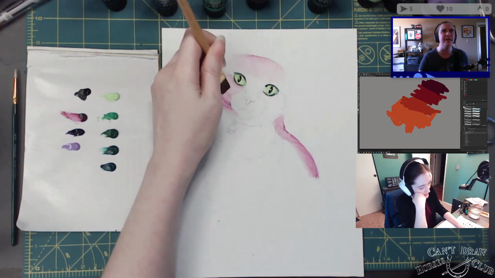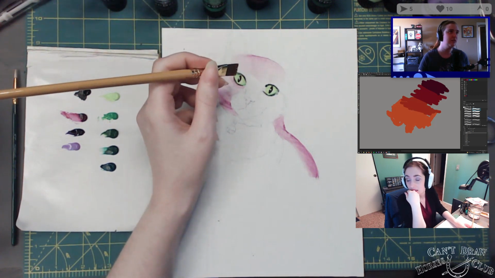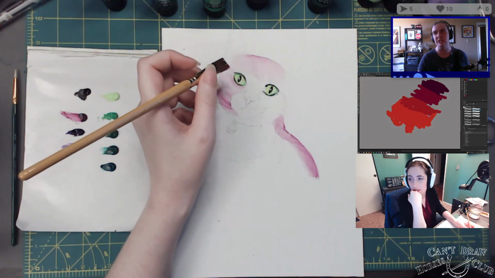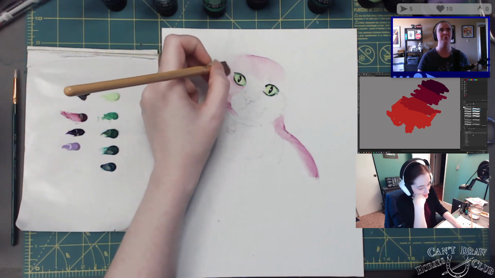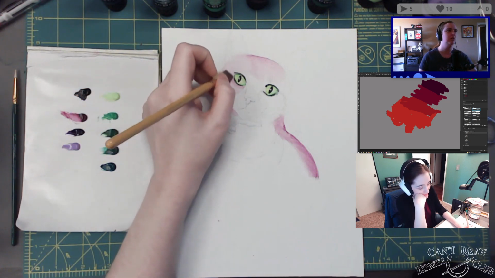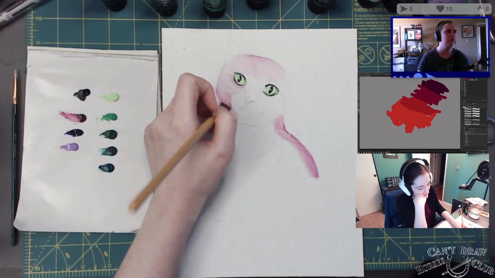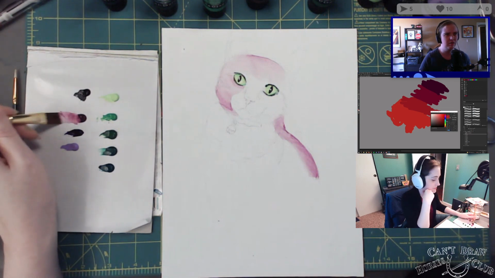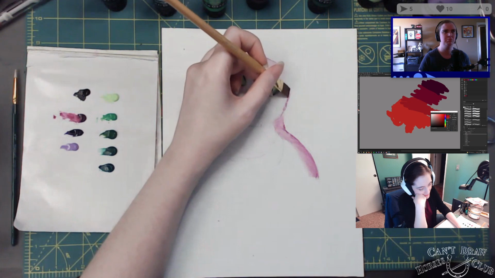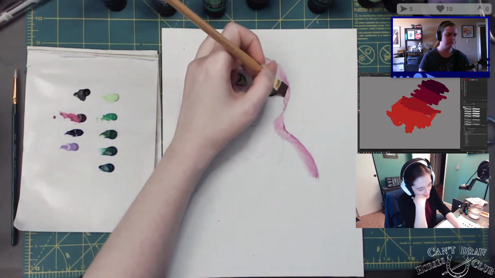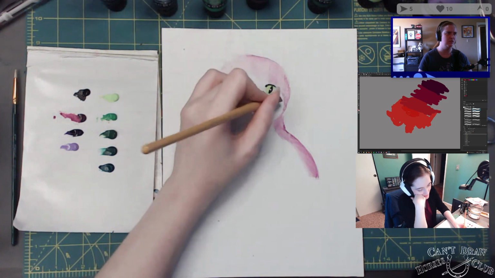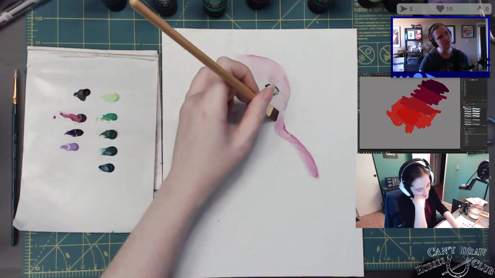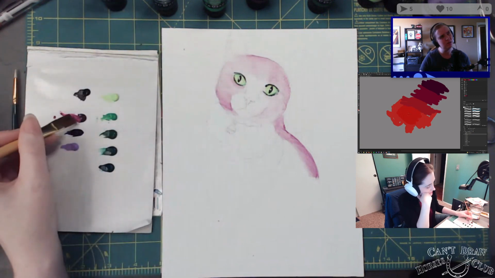I think my first red is a little too out of line with the others. Oh, it looks orange. Oh, you just changed it, it's orangier. And that's the problem. I think that's a little better.